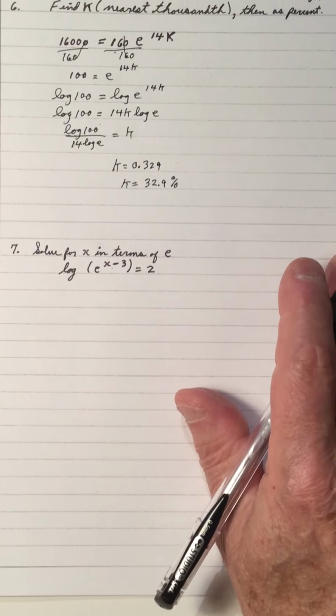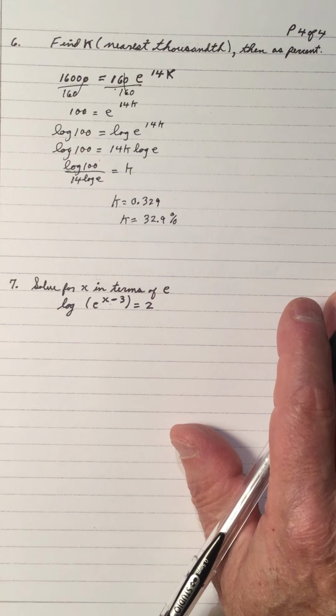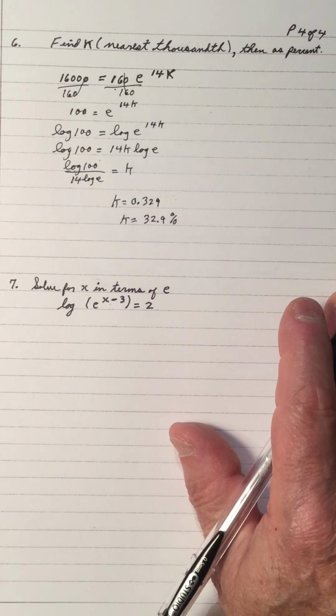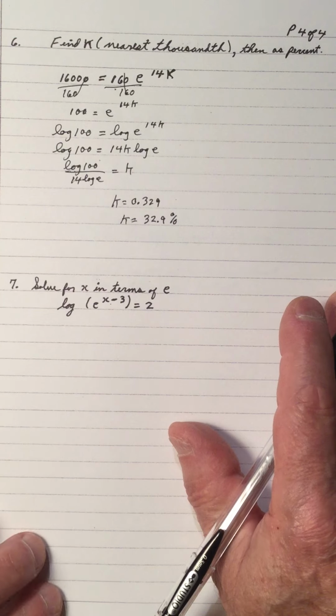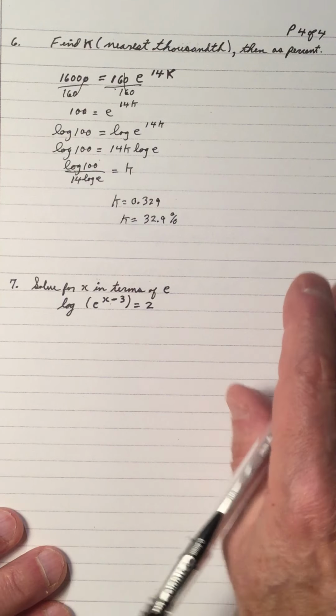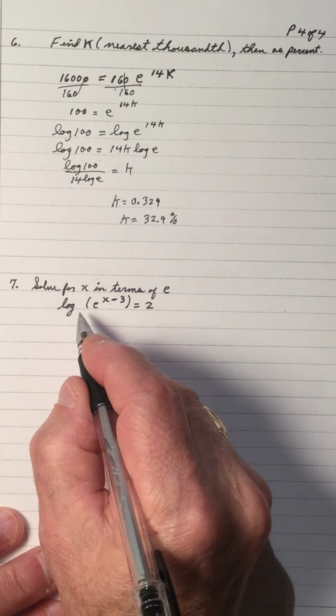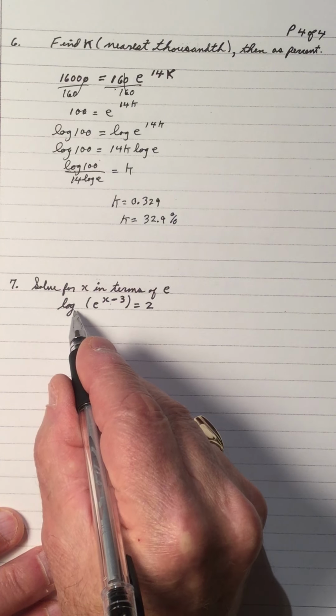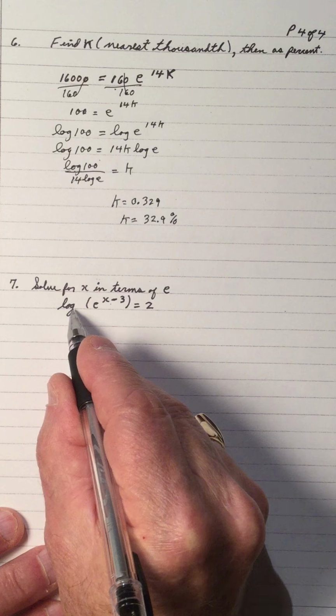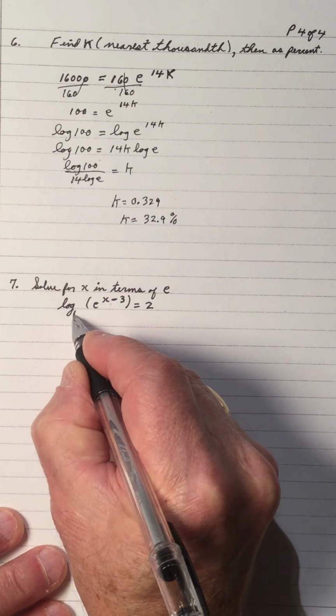Okay, and we have one more problem to do in this video. Solve for x in terms of e. Now we have a log, but if there's no base with a log, it is understood to be base 10.